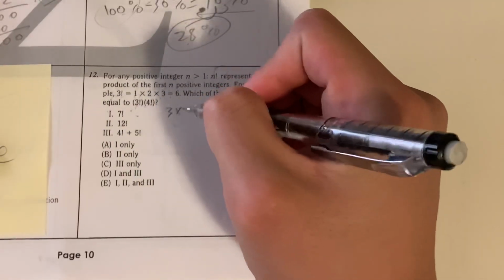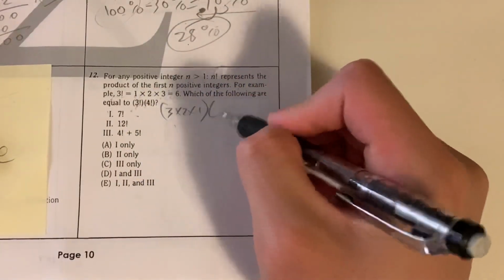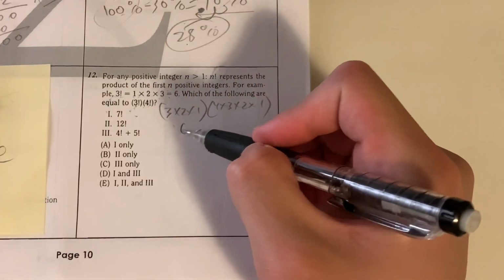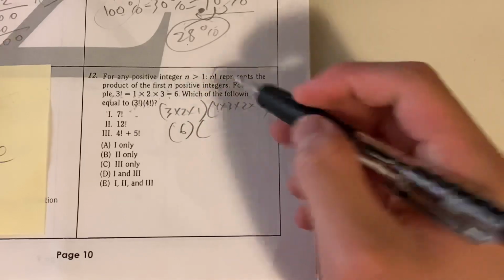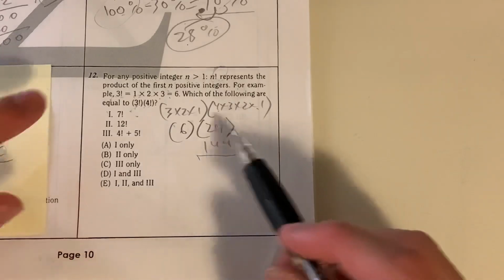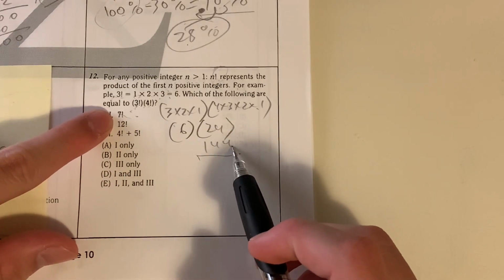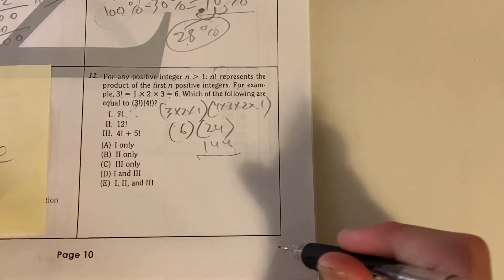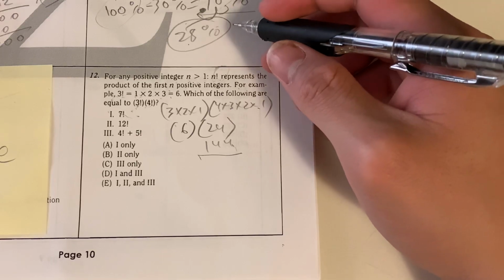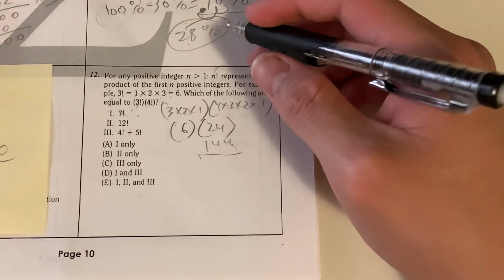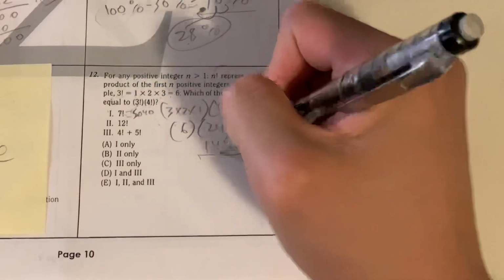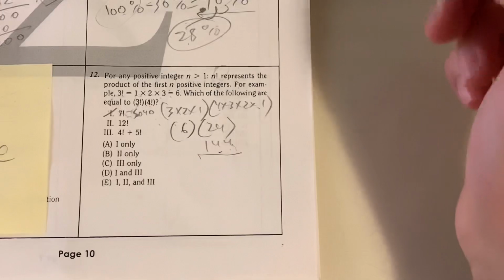That's equal to 3 times 2 times 1 times 4 times 3 times 2 times 1. And when you do the multiplication, this is equal to 6 times 24. 6 times 24 is 144. Well, looking at your answer choices, is 7 factorial equal to 144? I know that 7 factorial is 7 times 6 times 5 times 4 times 3 times 2 times 1, which is going to give you 5,040, which is definitely not 144. So statement 1 is not true.